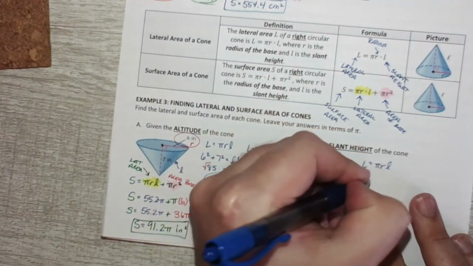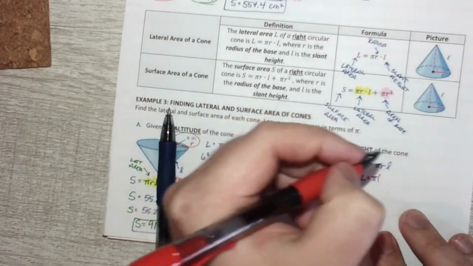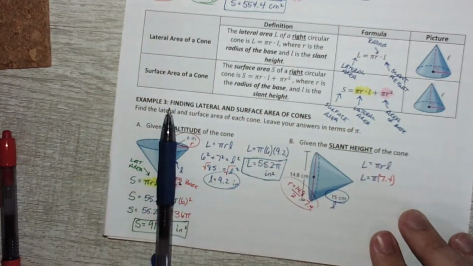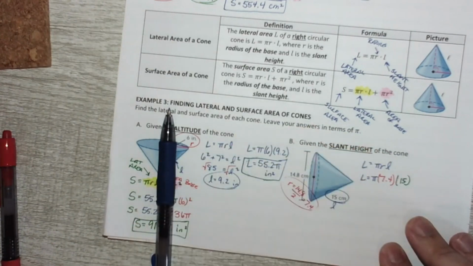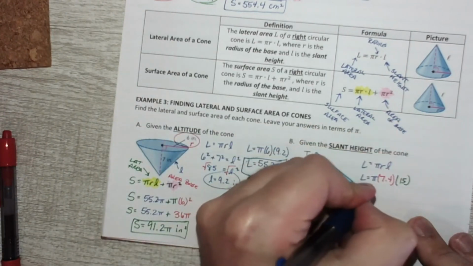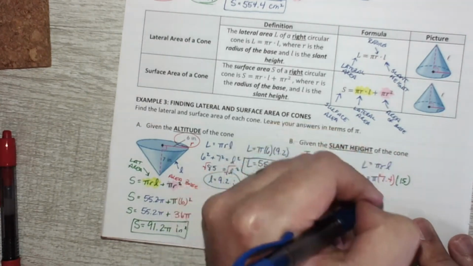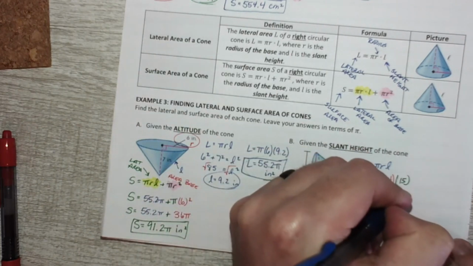So lateral area is going to be pi times radius we found to be 7.4 times the slant height is 15. And if we multiply that all out, we get 111 pi square centimeters.